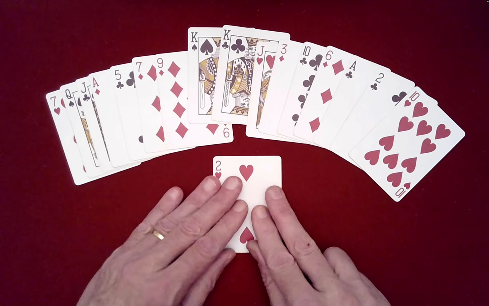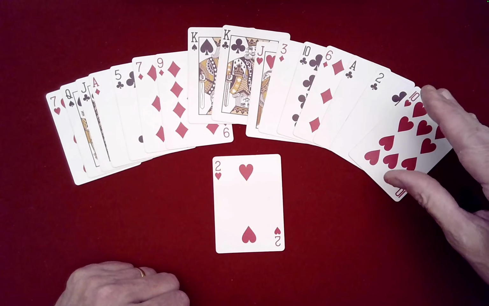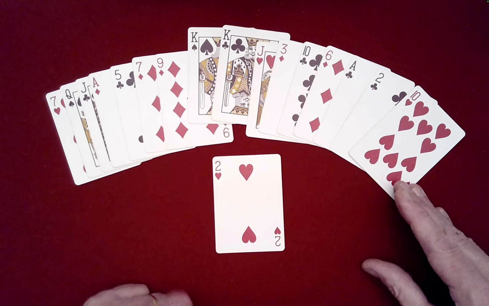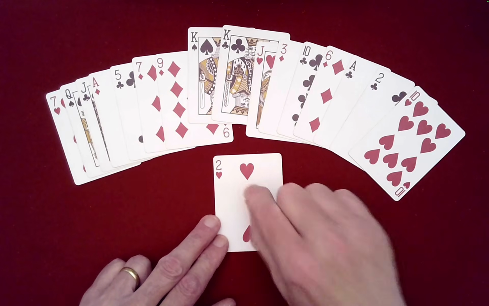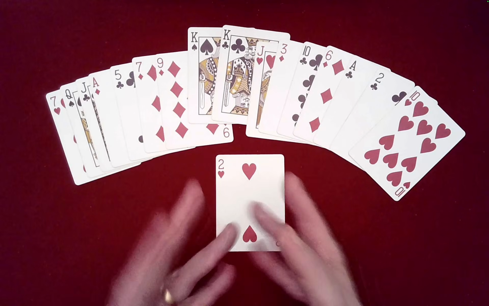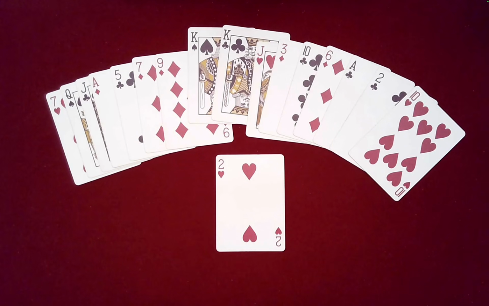And the only difference at the end is you'll have a completely red packet of 8, but then a completely black packet of 8, except for their selection, the red 2 of hearts. And so it'll stand out nonetheless. So anyway, that's the secret. You should be able to do this right away. Just a few steps to keep track of.